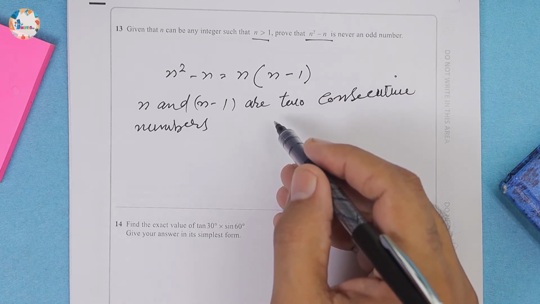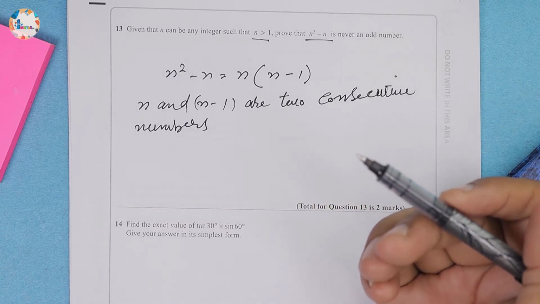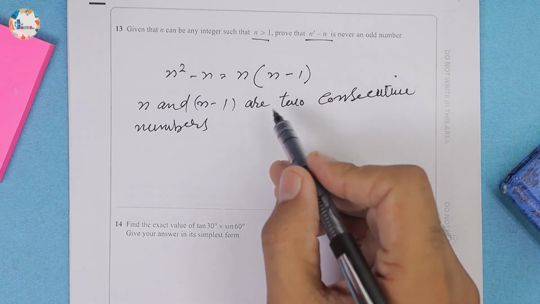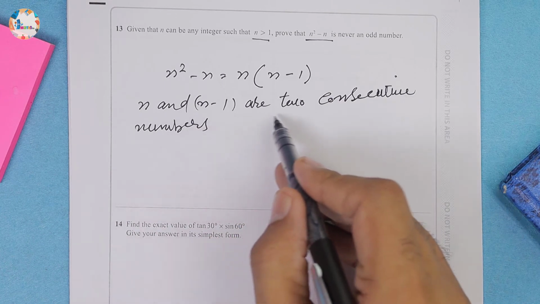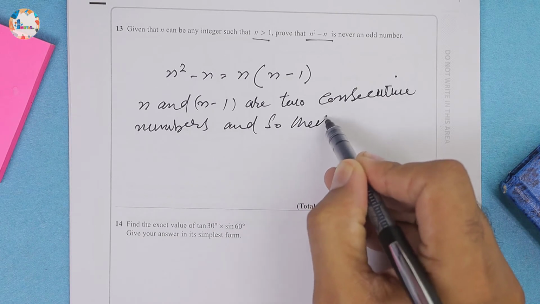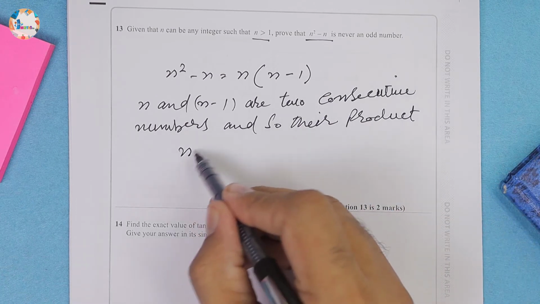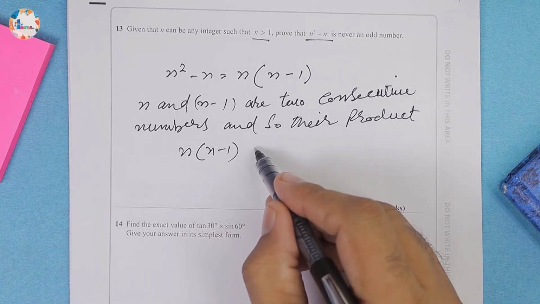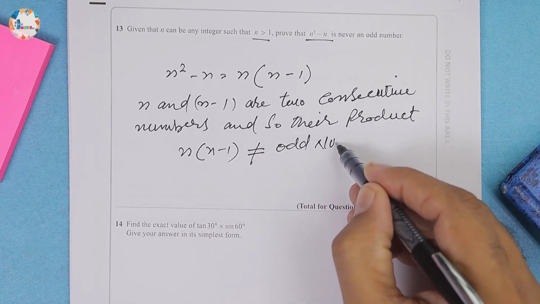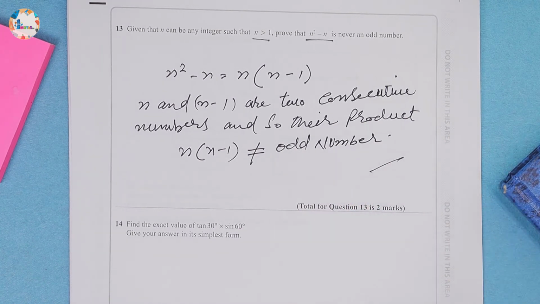If we take any two consecutive numbers, like for example 2 and 3, 2 into 3 will always be equal to 6, which is an even number. You can take any two consecutive numbers and their product will be an even number. So n and n minus 1 are two consecutive numbers, and so their product n into n minus 1 cannot be equal to an odd number. So this one we are done with.